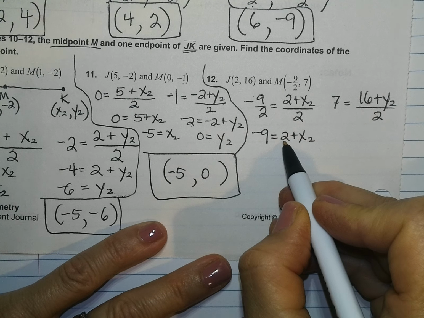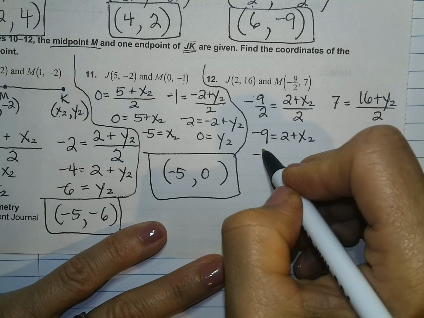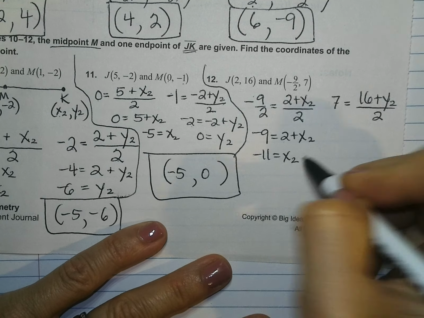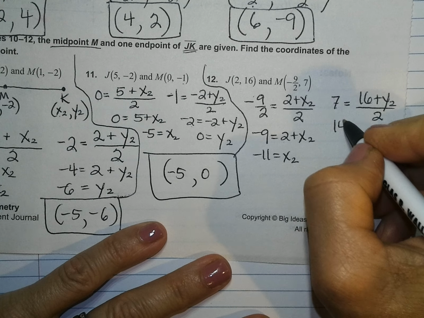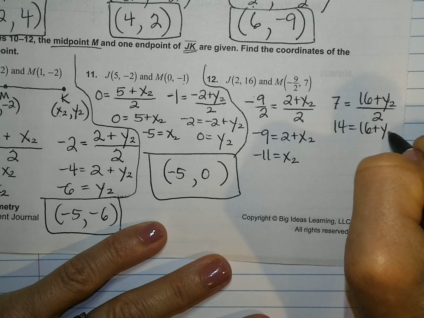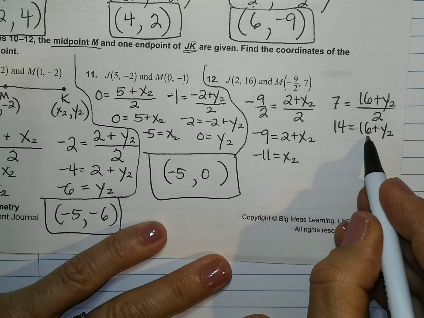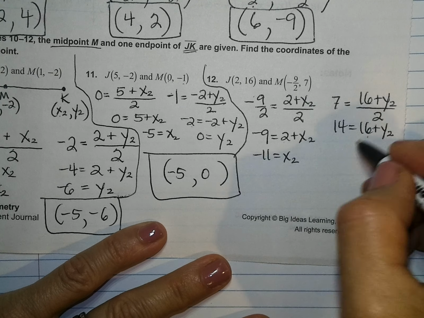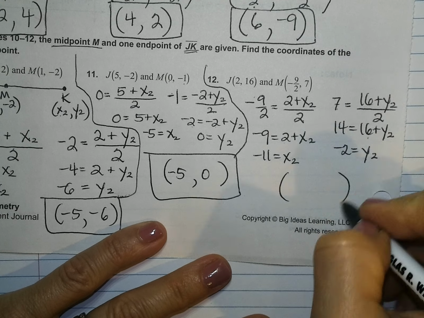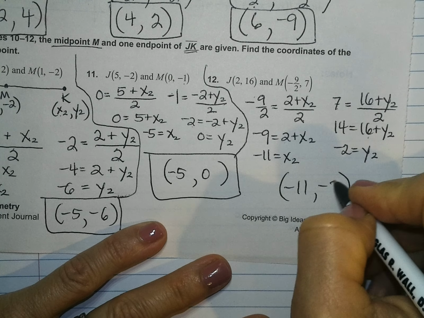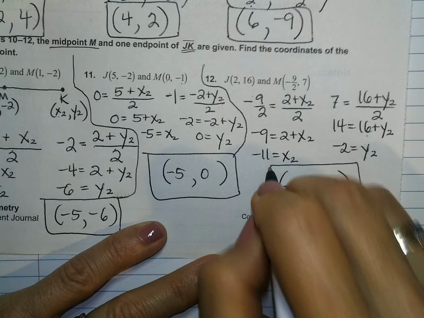Take away 2 from both sides to get negative 11 equals x sub 2. Multiply both sides here by 2. 14 equals 16 plus y sub 2. Subtract 16 from both sides to make that go away. You get negative 2 equals y sub 2. And your final coordinate is negative 11, negative 2.